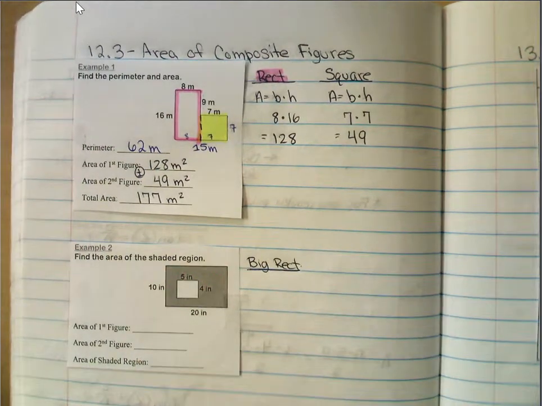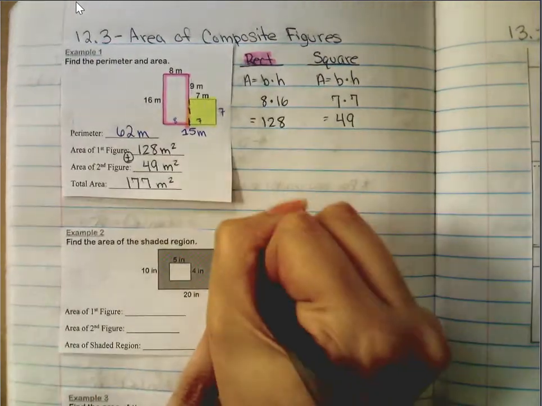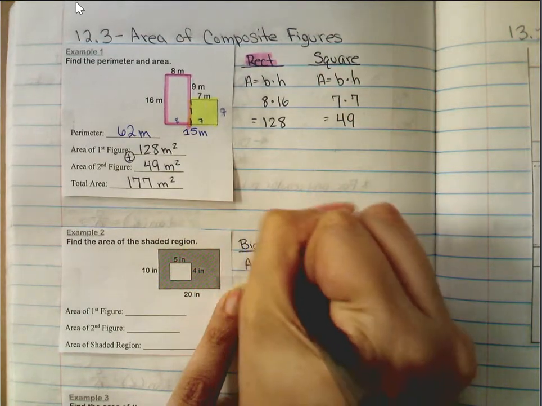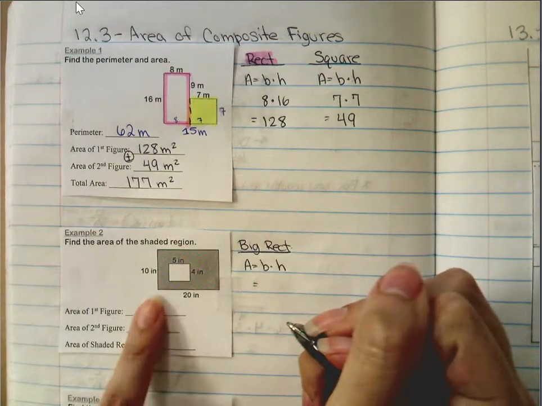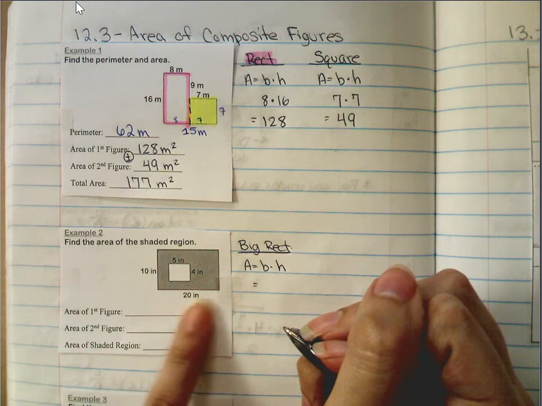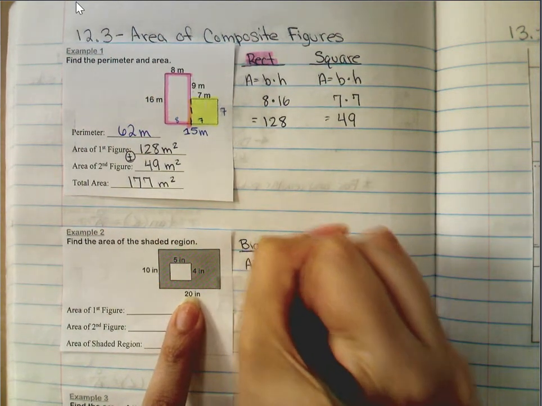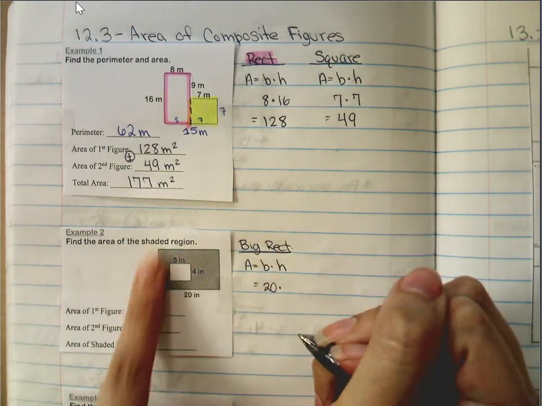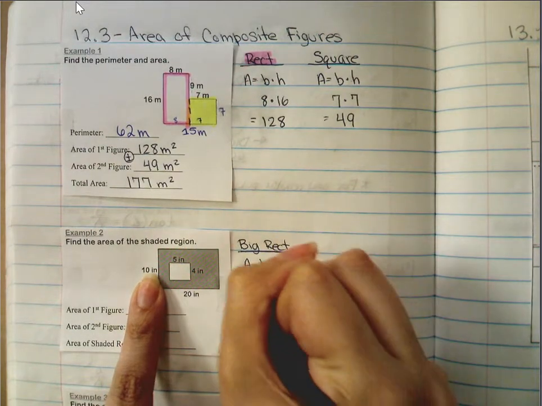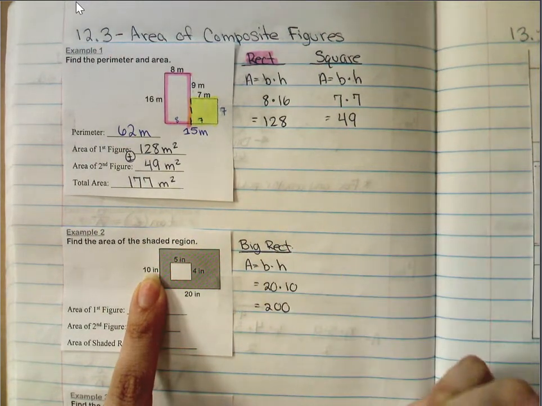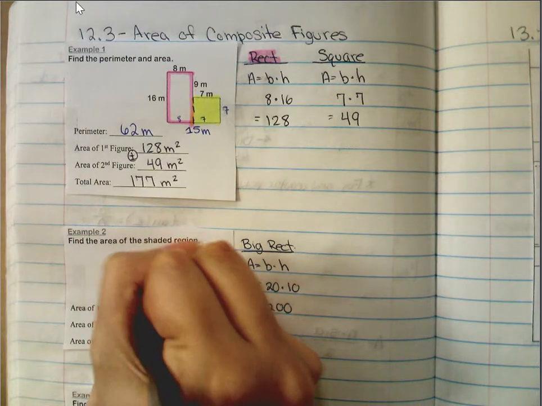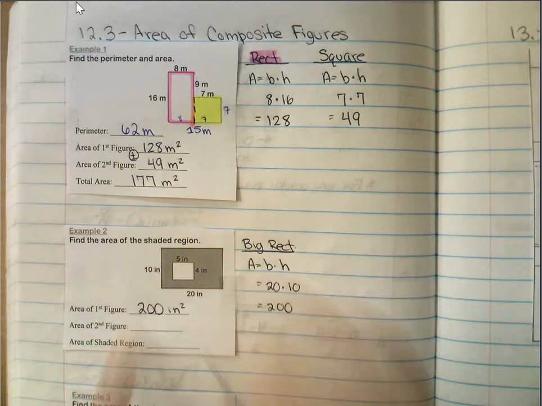So for my big rectangle, formula for the area is base times height. Base of that rectangle, the shaded one, is 20. Height of that rectangle is 10. So 20 times 10, that's 200. So there's my first area.